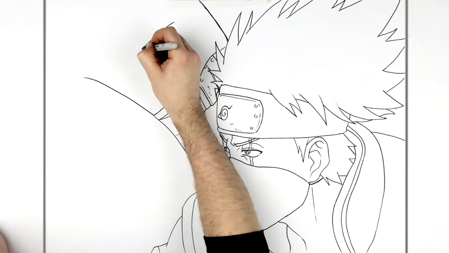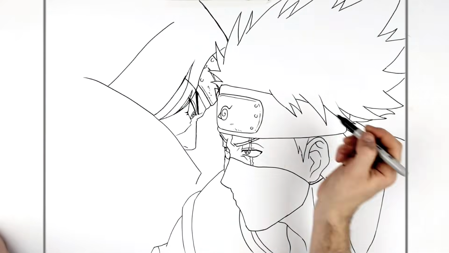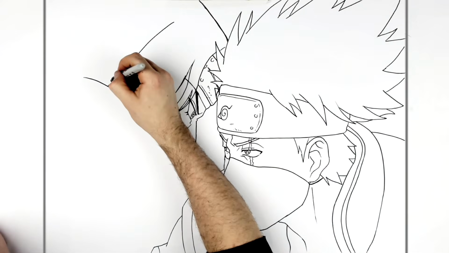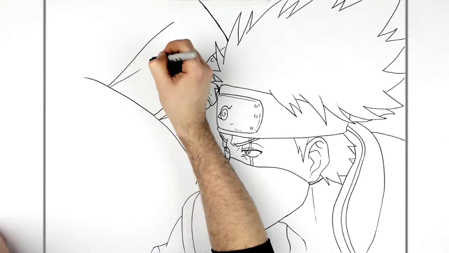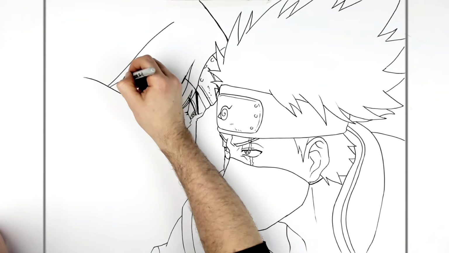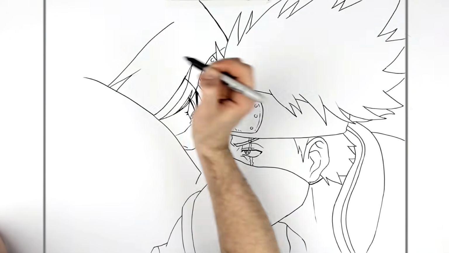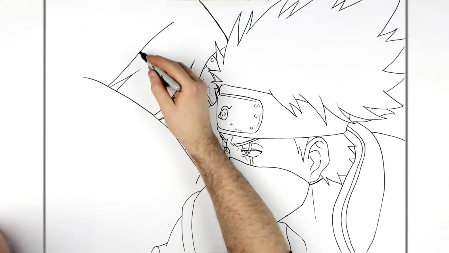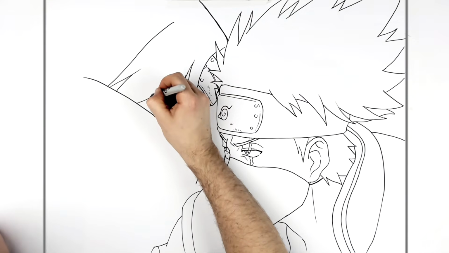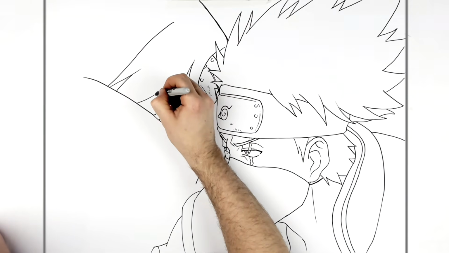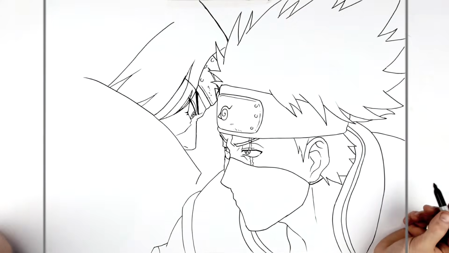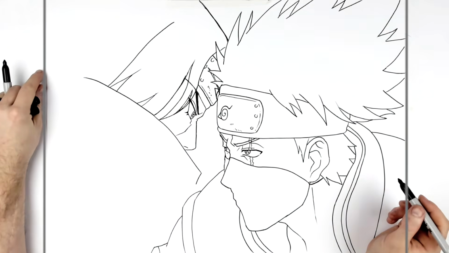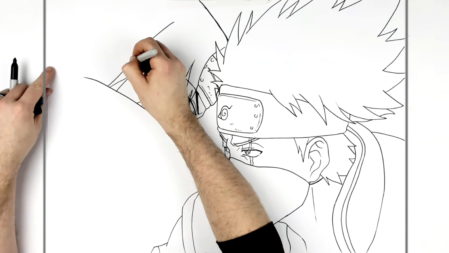Right, and then large hair spike there, that way, and there, another one here, there. You can see a little bit of his ear behind this one.